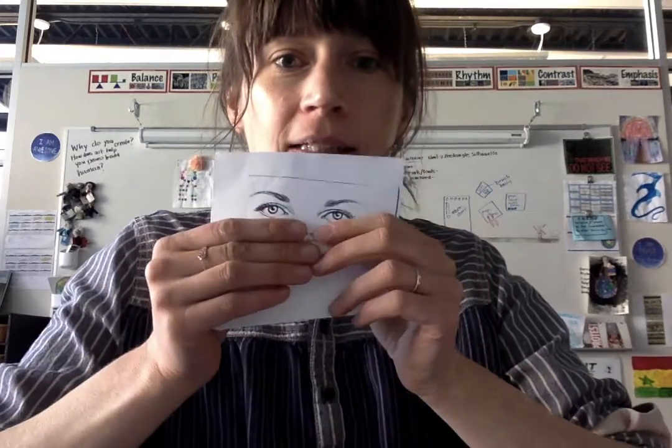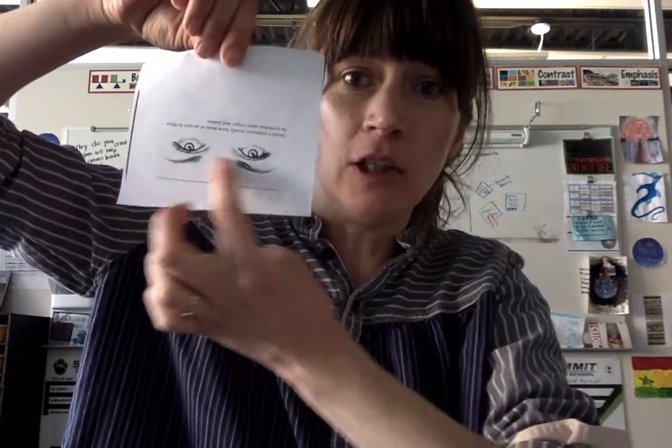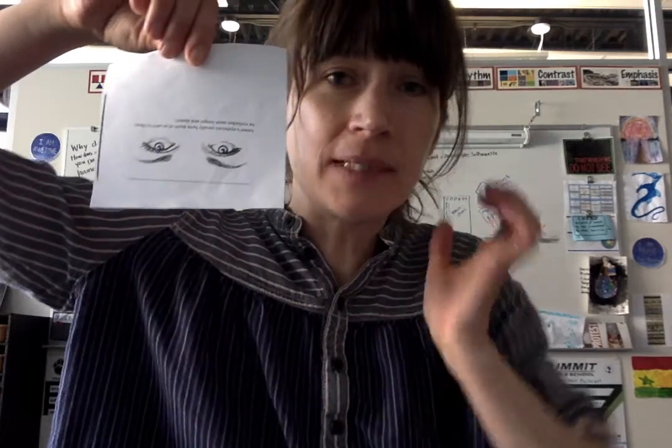Eyes. Each of you is going to get a random set of eyes like this. The first thing you're going to do is flip them upside down. You are actually going to look at them upside down and then create an upside down drawing in your process journal. So let me go ahead and set mine here.